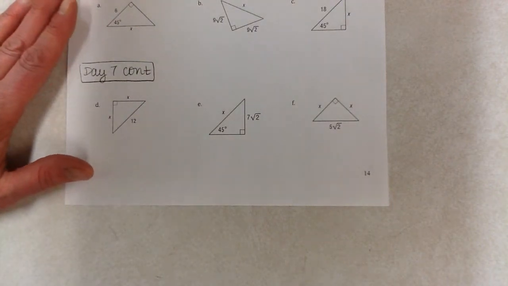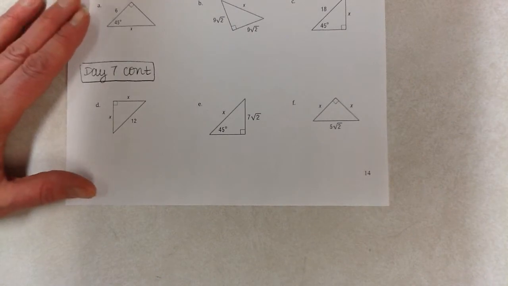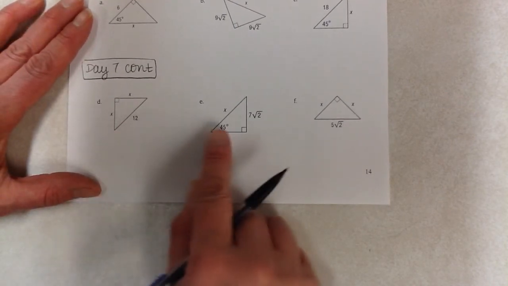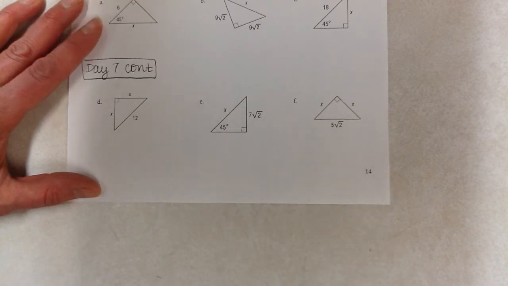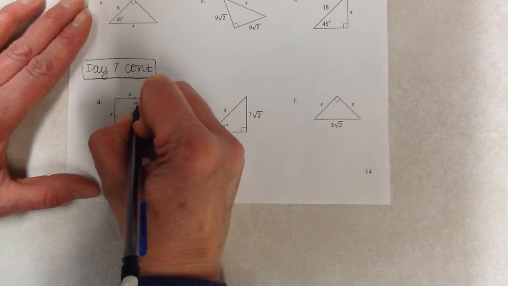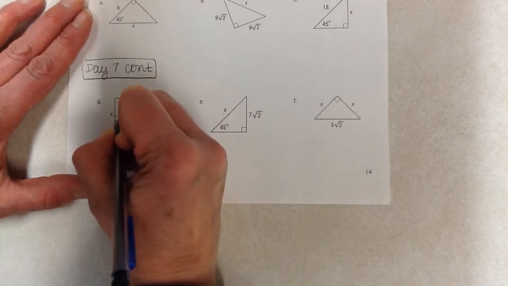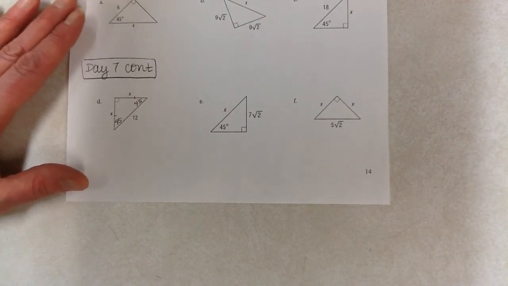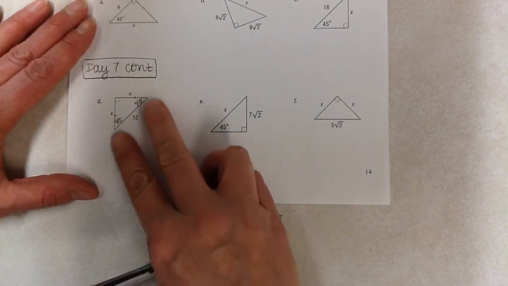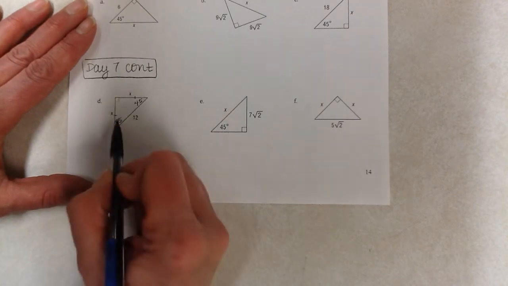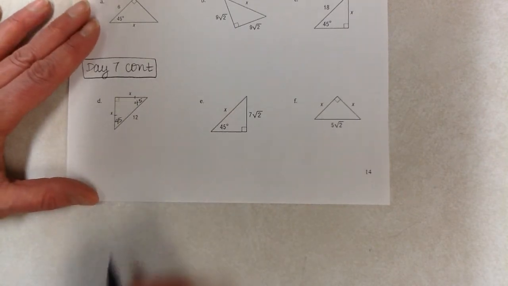This is the day 7 video number 2 where I'm continuing on. We left off in the last video with you being responsible for answering these three. This is a 45, 45, 90 triangle. I know that because if both of these two sides are x, the two sides are congruent, and if those two sides are congruent, the two angles must be congruent, and if the two angles are congruent and this one's 90, then these two have to add to 90 as well.